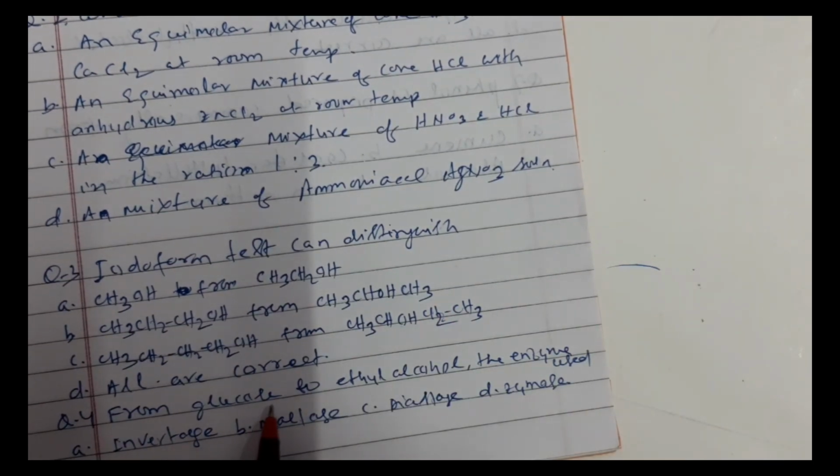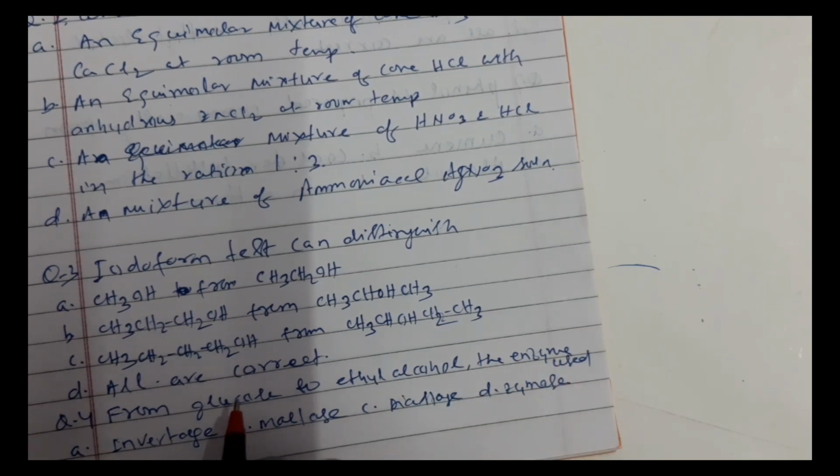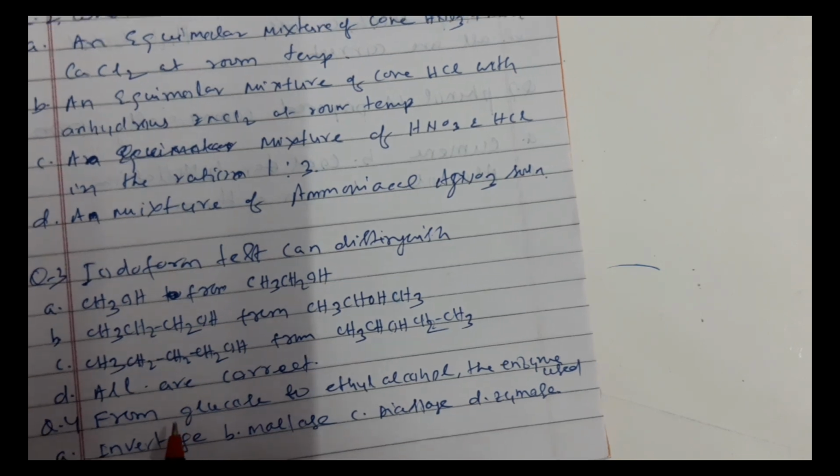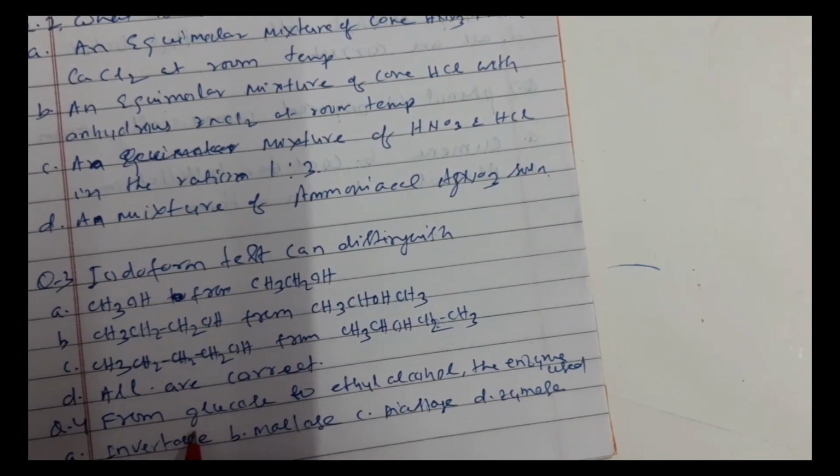Next, from glucose to ethyl alcohol, the enzyme used is what? Okay, it is from the alcohol. How ethyl alcohol is obtained from molasses, or ethyl alcohol from the maltose or sucrose, like this.